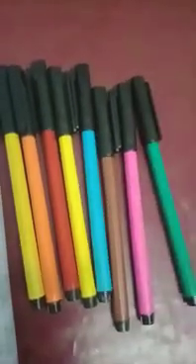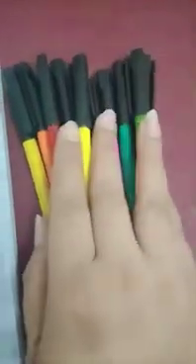Do this activity with me. 1, 2, 3, 4, 5, 6, 7, 8, 9, 10. How many markers? 10. These are a group of 10 things.